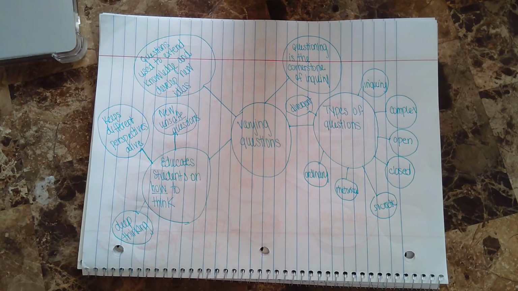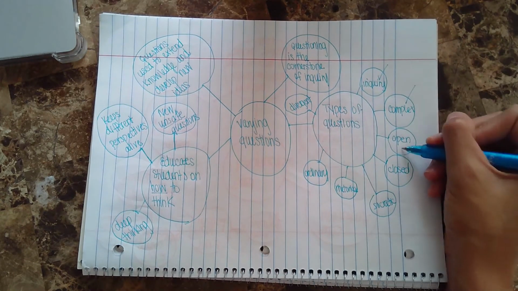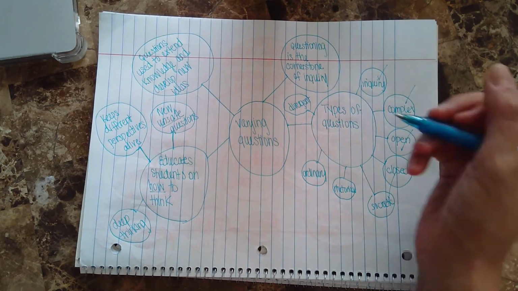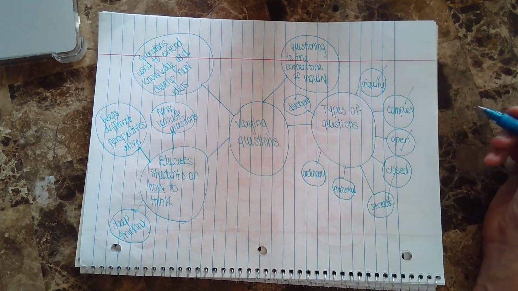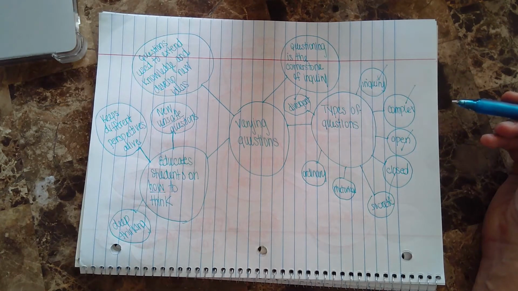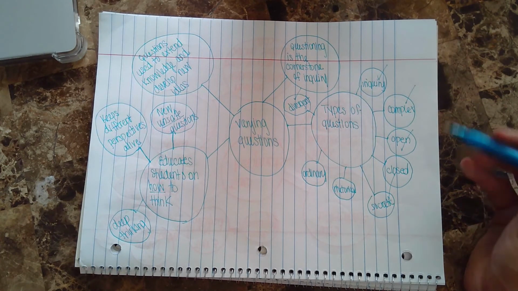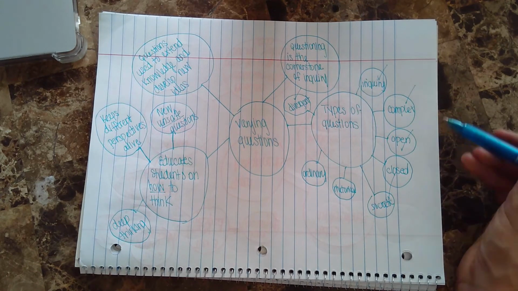Different types of questions are inquiry, complex, open, closed, Socratic, rhetorical, ordinary, and divergent. I think the best questions here for gifted students are the inquiry, the complex, the open questions, the Socratic questions, and divergent questions could be good too. In order for this strategy to work, you have to set up intentional questions ahead of time. So have a plan within your curriculum or in your lesson plan that tells you what type of questions you're going to ask and how you're going to ask them in that moment.